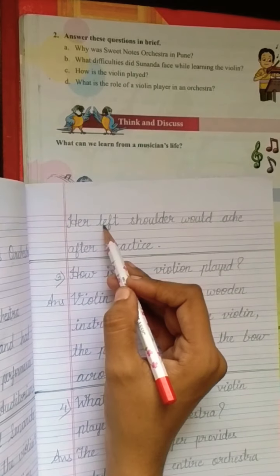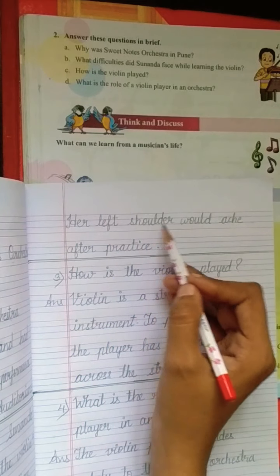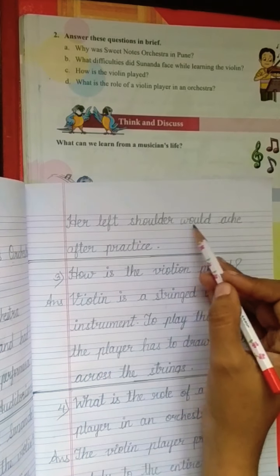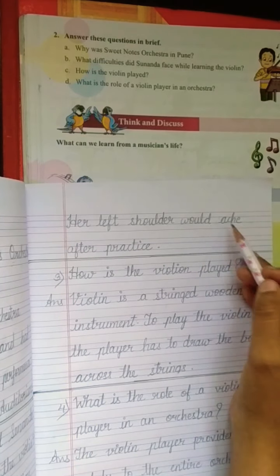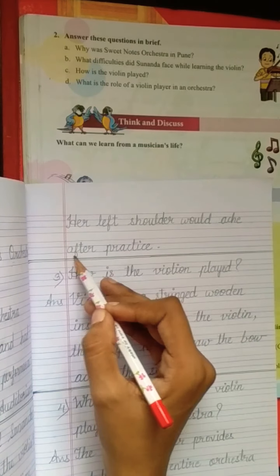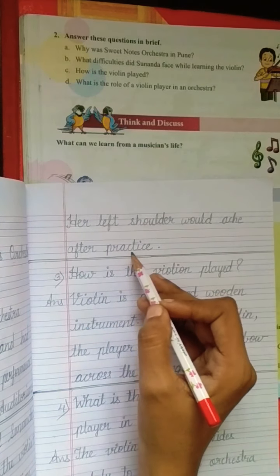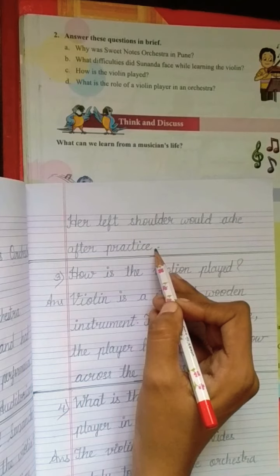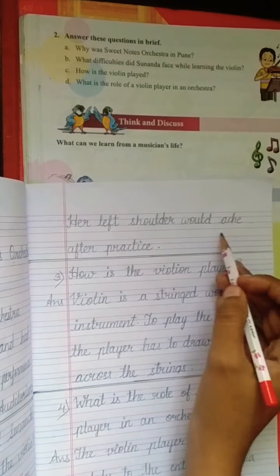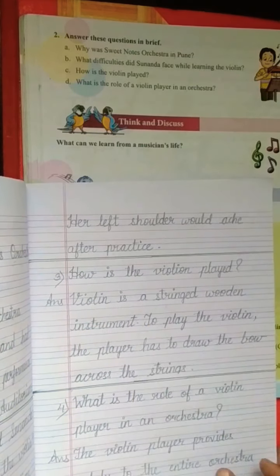Her left shoulder would ache after practice. Her left shoulder would ache after practice.